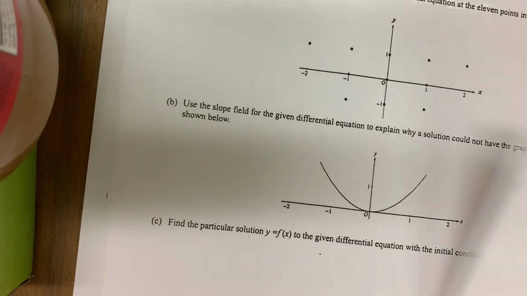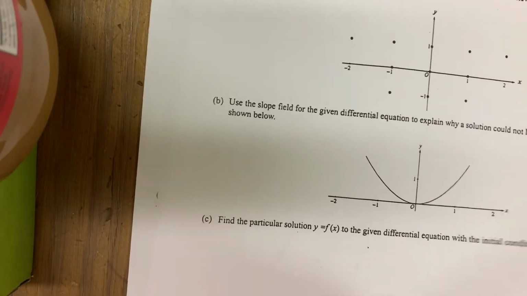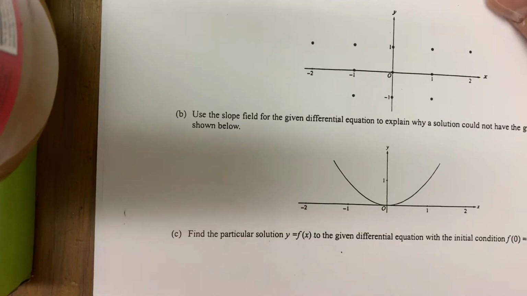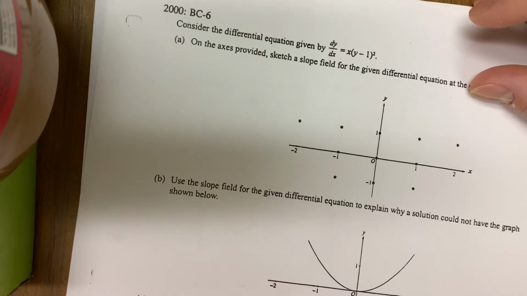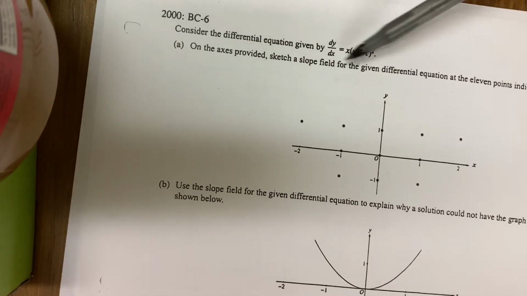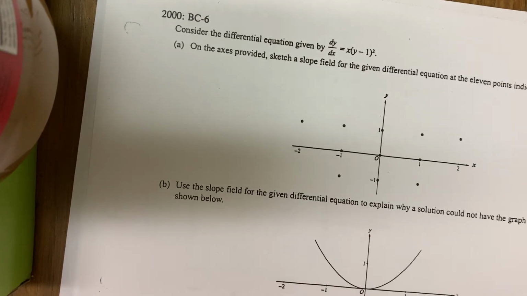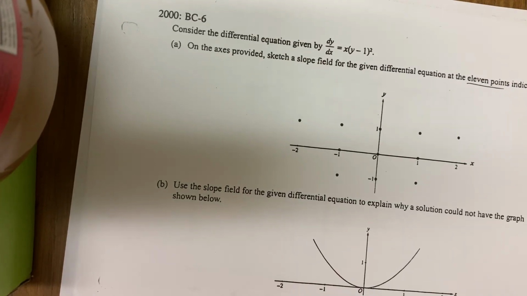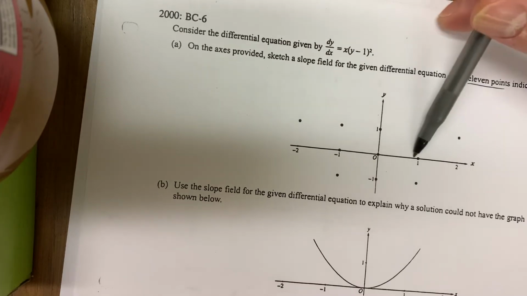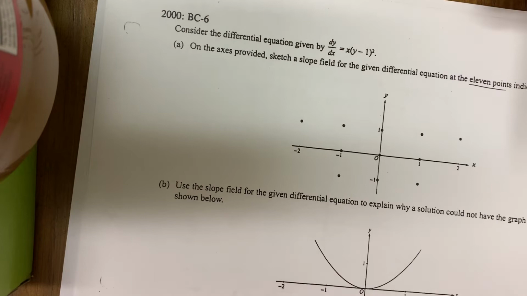Moving right along, okay, if you keep looking at your dittos, here's a nice AP problem from the 2000 AP. Okay, it was actually a BC problem, believe it or not. But you can see something like this on your AP quite easily these days. Consider this differential equation right here. They want you to sketch a slope field for the differential equation at the 11 points indicated. So look, this differential equation is dependent upon x and y, so you're going to have to plug in x and plug in y the entire time.